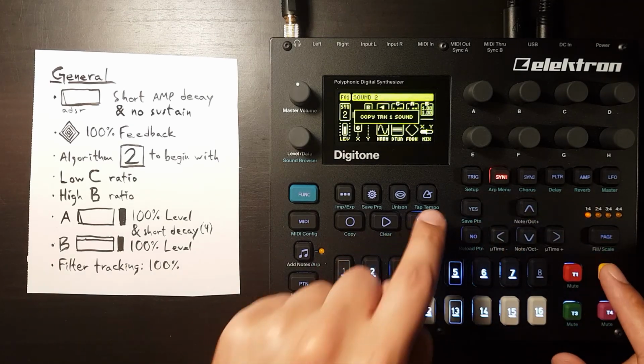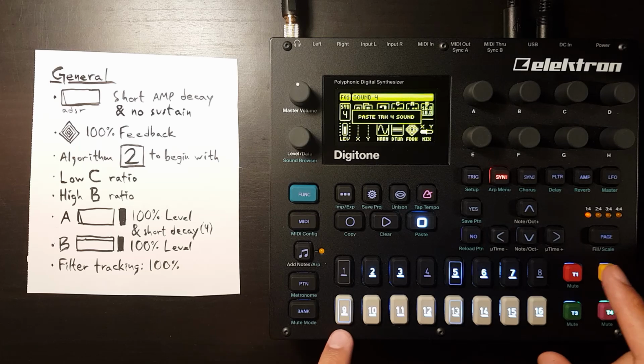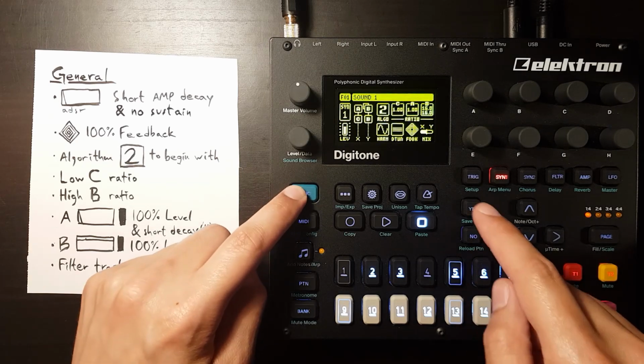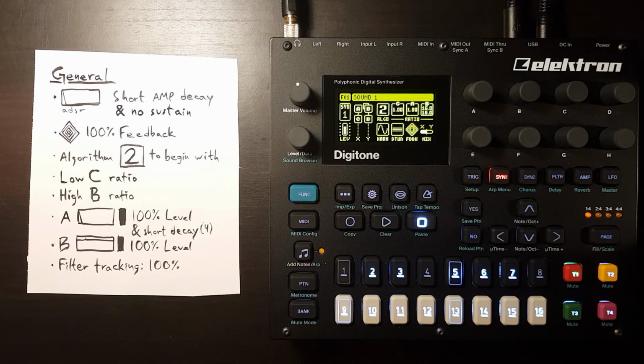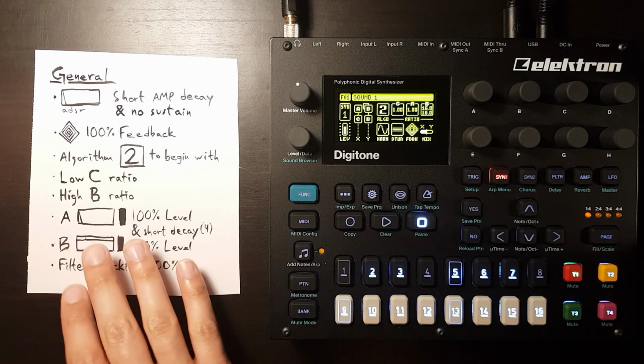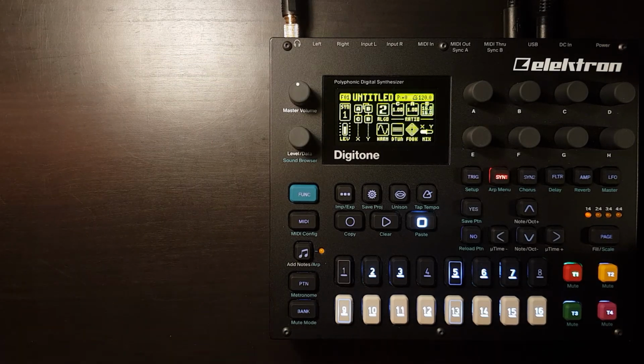So let's copy this to all the other tracks, and then save. Func and yes. Now they're all the same. Now we can move on to kicks.